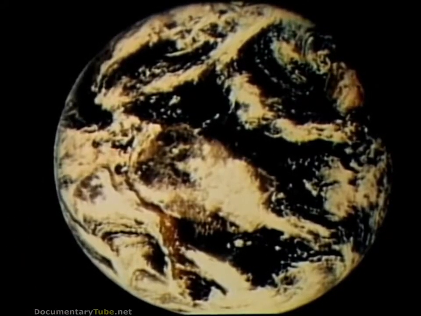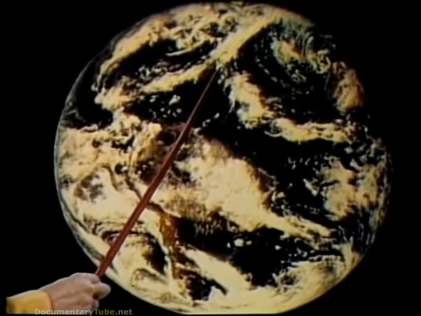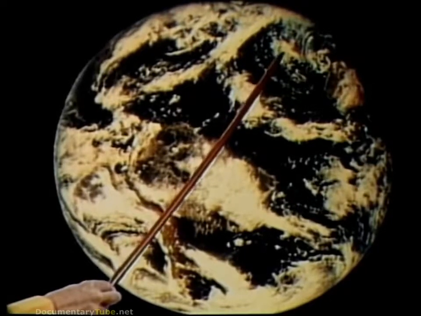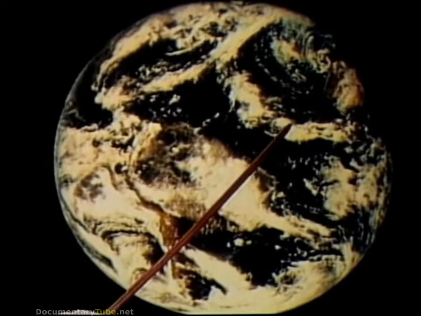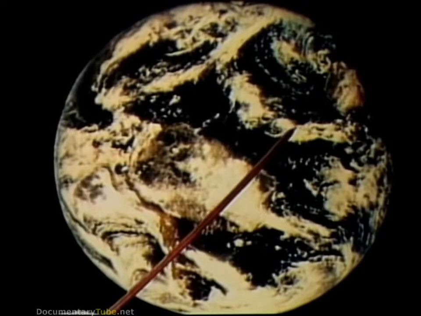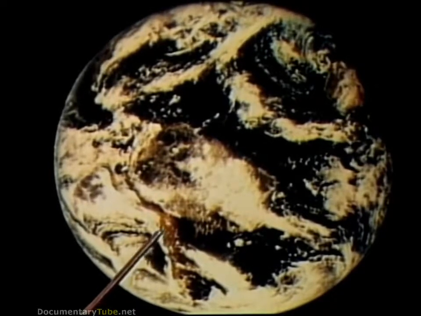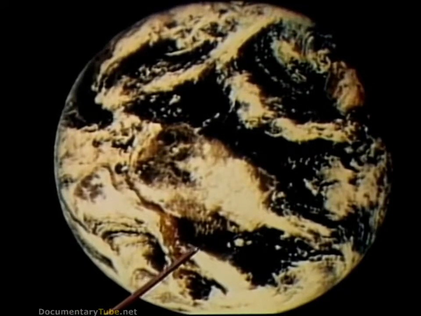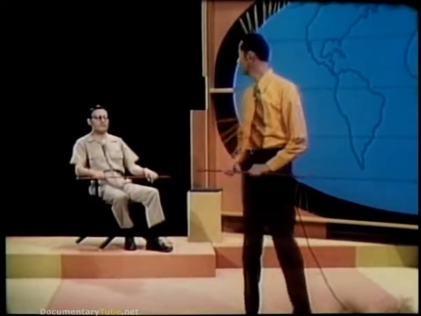Among our significant meteorological features, we find a funnel system in the northern hemisphere, a vortex in the vicinity of Gibraltar, clouds associated with the intertropical convergence zone, a large mass of thunderstorms over Brazil. Fog, stratus, and stratocumulus off the west coast of South America. A frontal system in the southern hemisphere, and finally, a vortex in the southern hemisphere. Jerry?